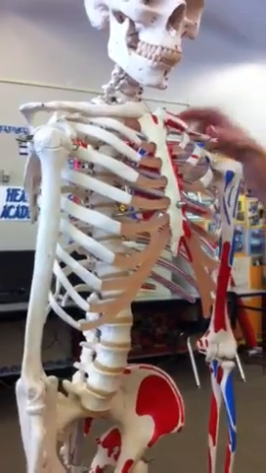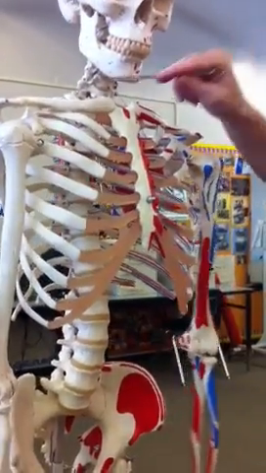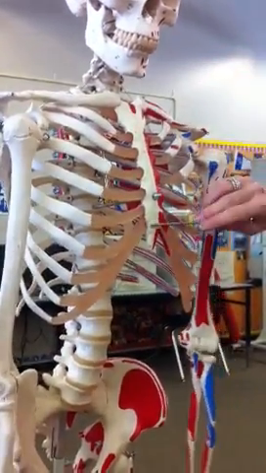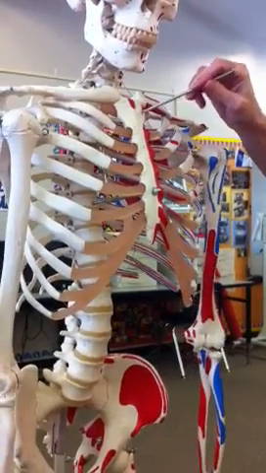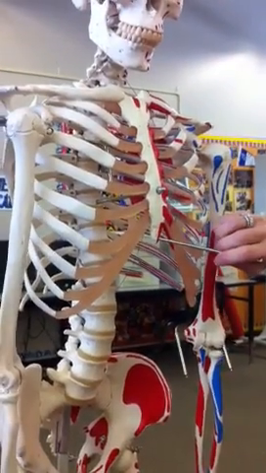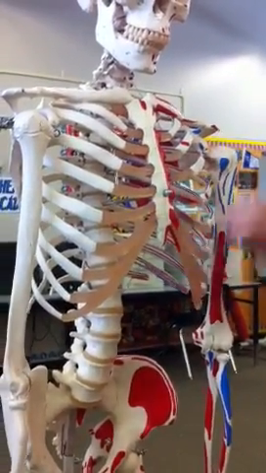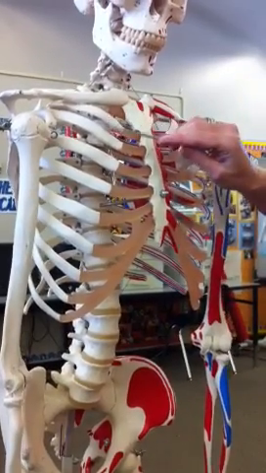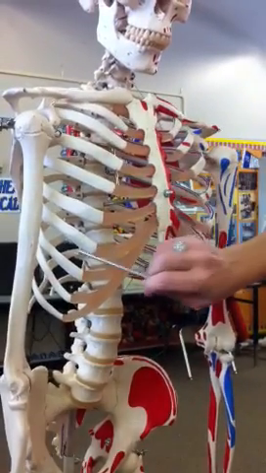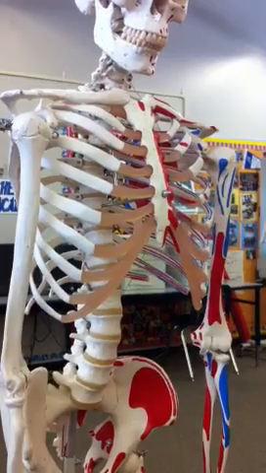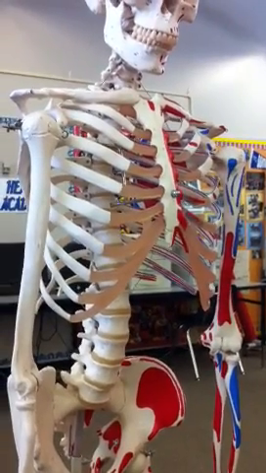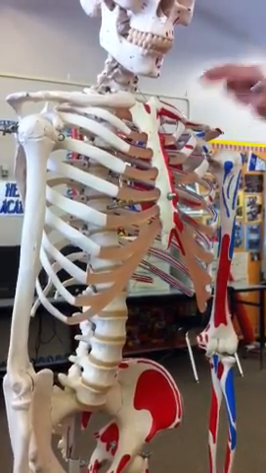For the thoracic cavity, we have our clavicles, sternum. This is the manubrium of the sternum, the body, the xiphoid process. This region here is costal cartilage, and then we have 1 through 7 true ribs, and 8 through 12 are false ribs. For the pectoral girdle, we already said our clavicle.